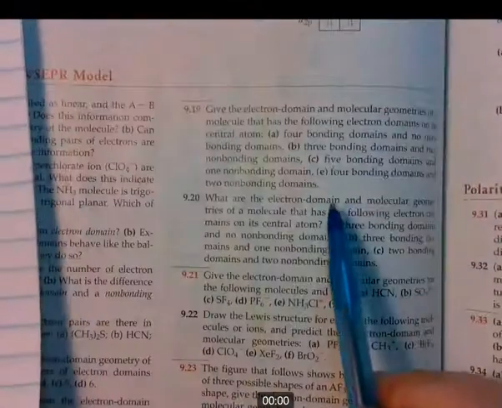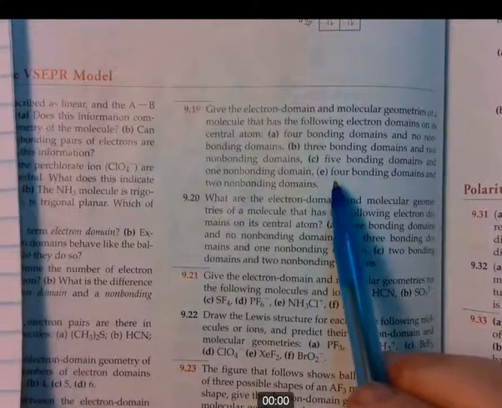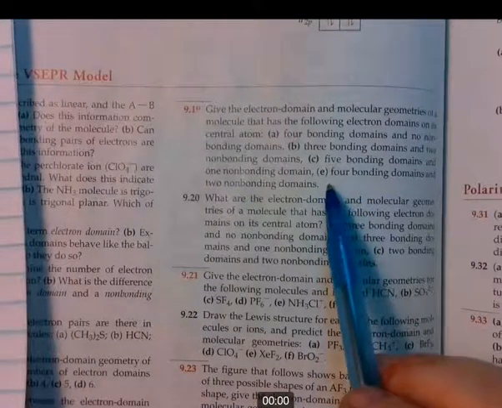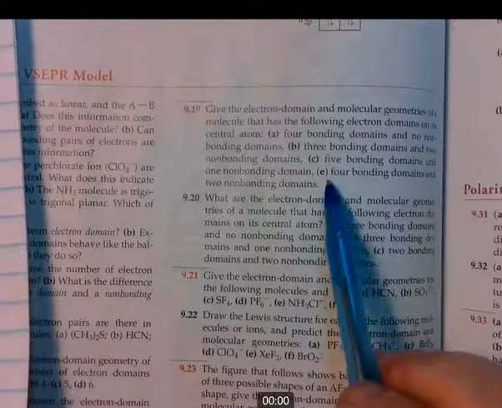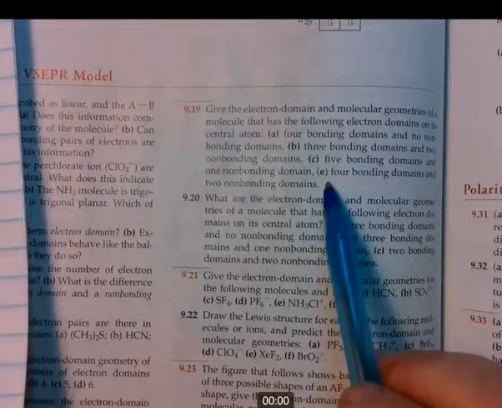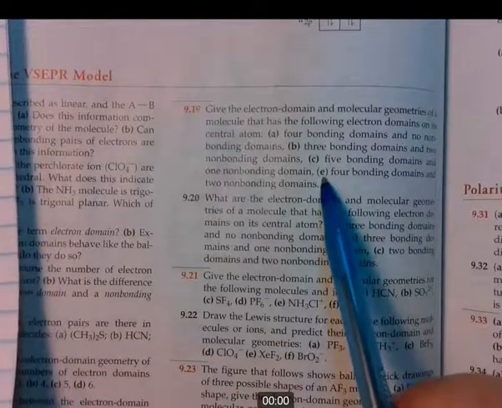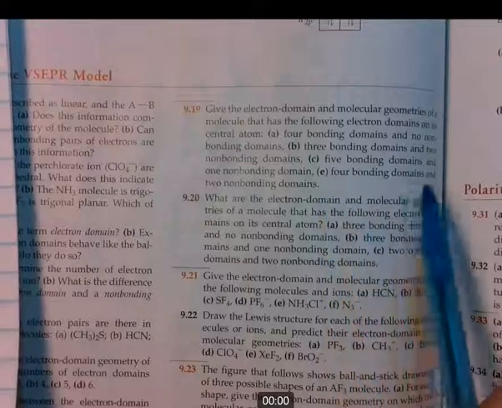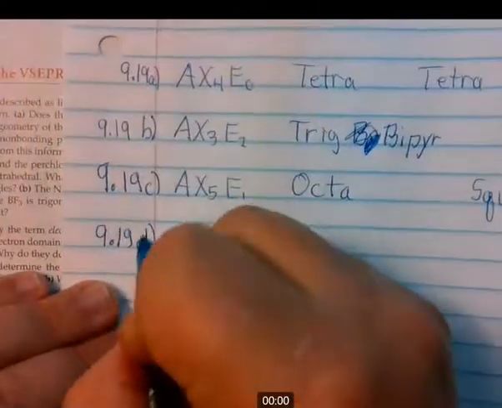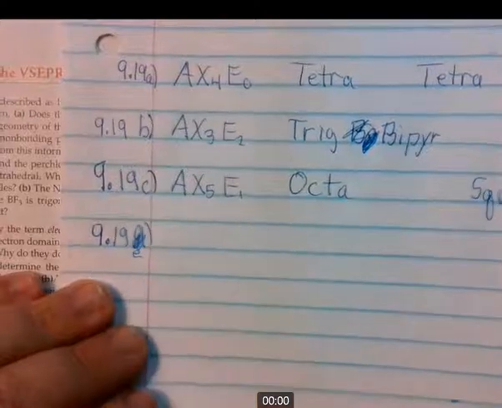D. Is there a 919D? Oh yeah, there's. Okay, they skipped from C to E. That's very strange. So anyway, even textbooks make mistakes. 4 bonding domains and 2 non-bonding domains. So we'll call that E since they decided to call that E.